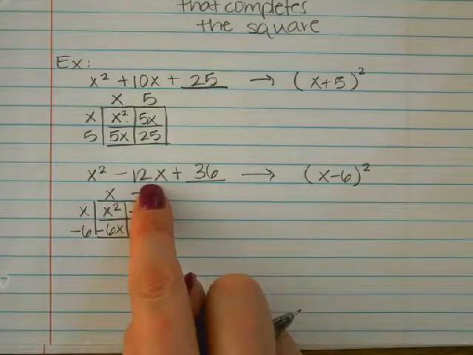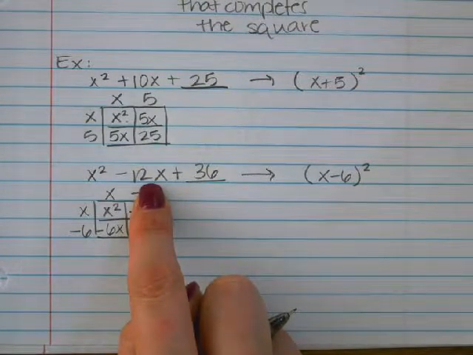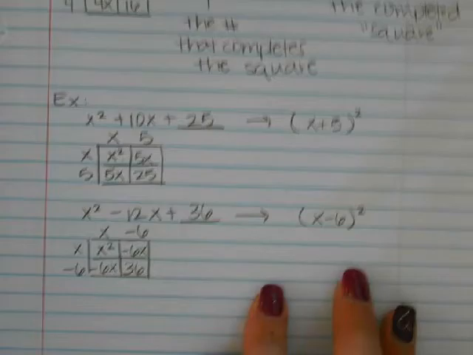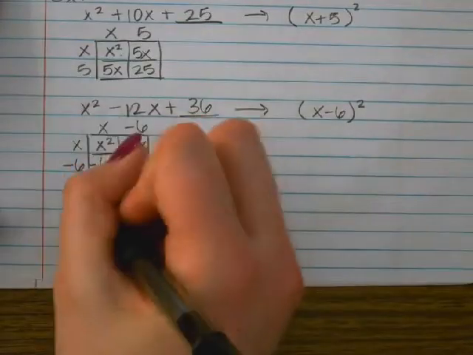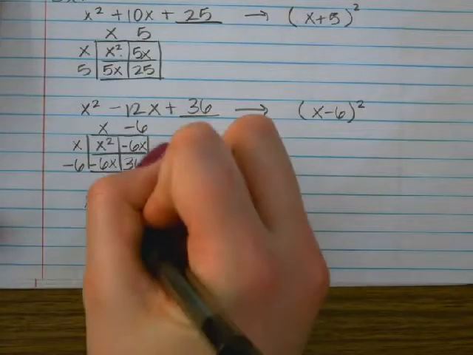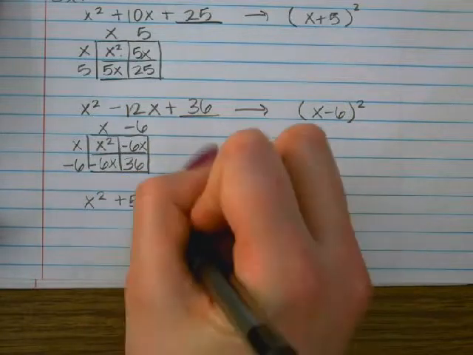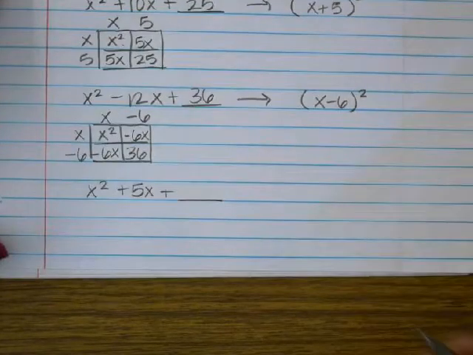Is it possible to do this with an odd number? What would happen if you did it with an odd number? Decimals. Let's do some decimals. All right, so we're going to do x squared plus 5x. We want to see what that would look like.